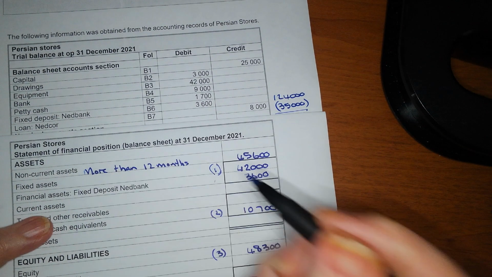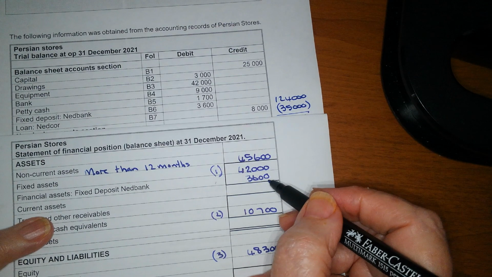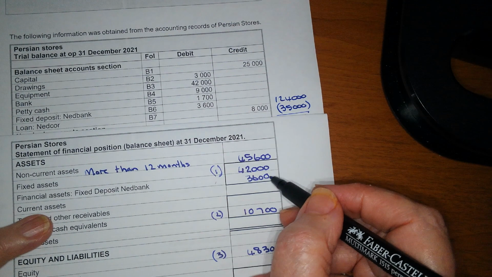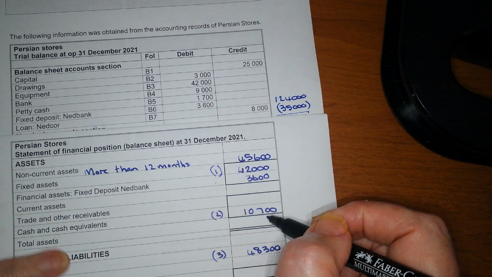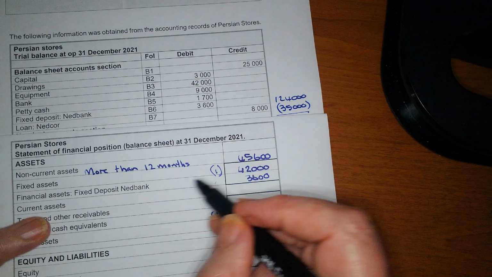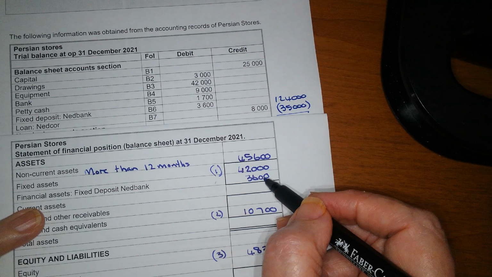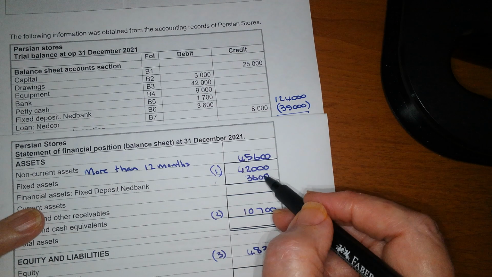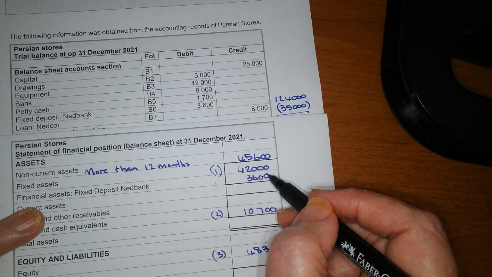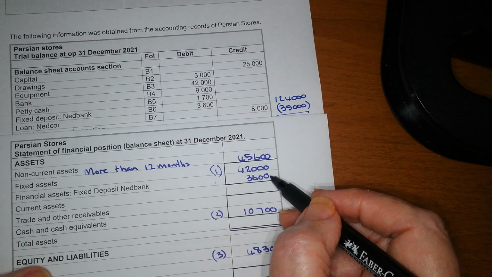Okay, financial assets, if it can be paid out within the next year, then it will fall under current assets. If it will still be in the bank over a year, so on 31st of December 2022, then it means it will stay in non-current assets.